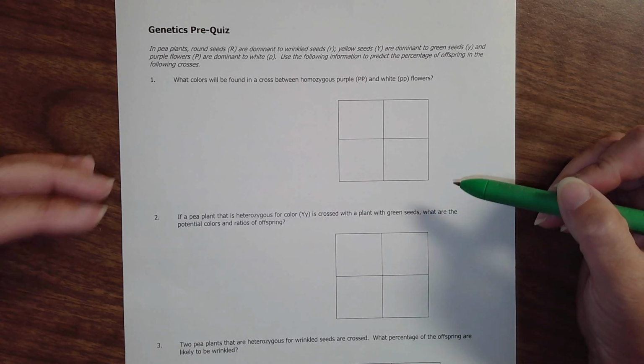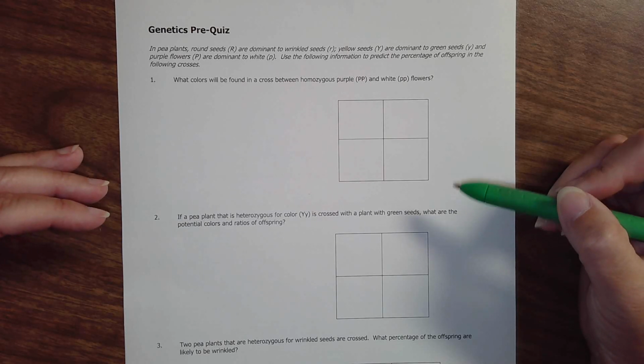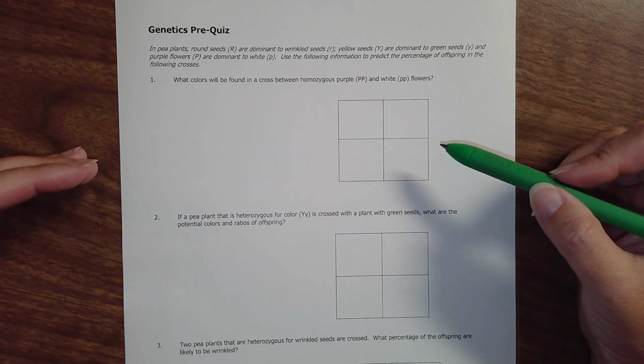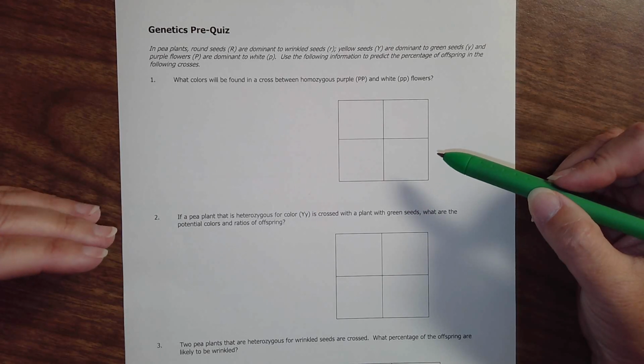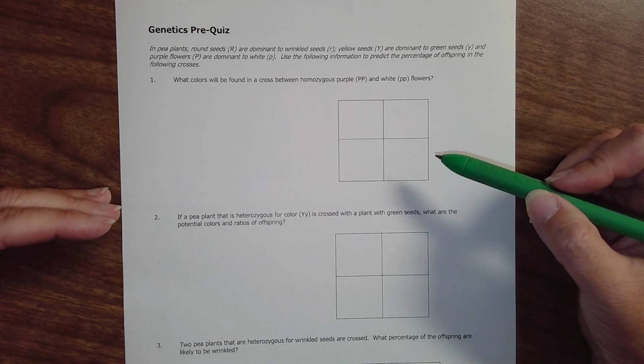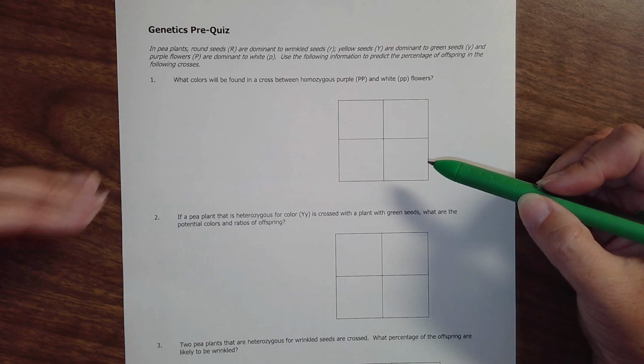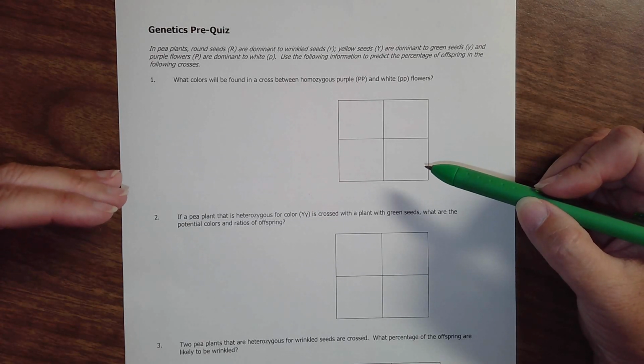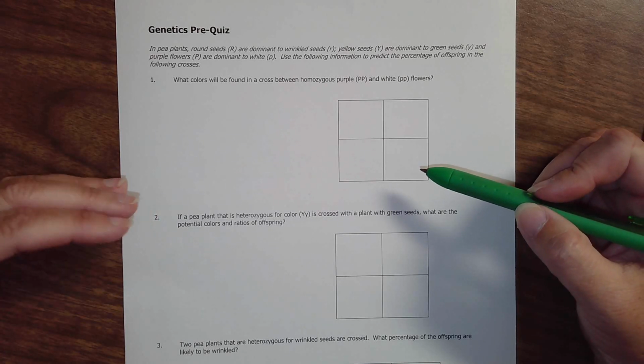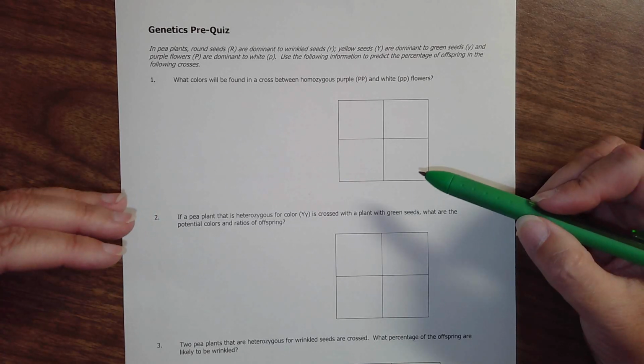Okay guys, today we're going to go over the genetics pre-quiz that you took and make sure you know how to work these genetics problems. These first problems are all very basic Mendelian genetics, meaning that you have one trait that's dominant over the other. And when the dominant allele is present, then the recessive allele is not expressed. The dominant allele is expressed. By allele, I mean what version of the trait is being displayed.